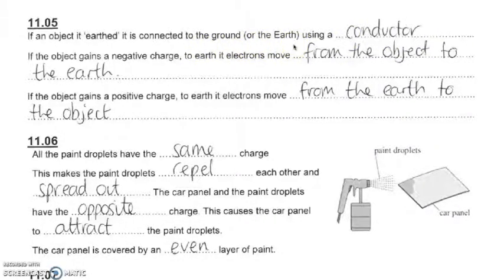Now there are two ways that you can earth something. If an object gains a negative charge, so excess negative charge, then to earth it, electrons will flow from that object to the earth, to the ground. However, if the object has an excess positive charge, the opposite is going to happen. We're going to get electrons flowing from the earth to the object to neutralize it. Essentially, the object's always going to become neutral, because that's the only way that the electrons and the atoms are going to be stable.